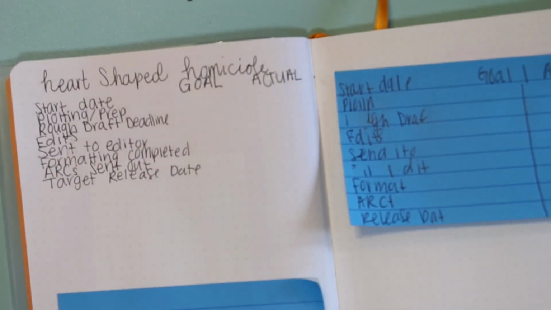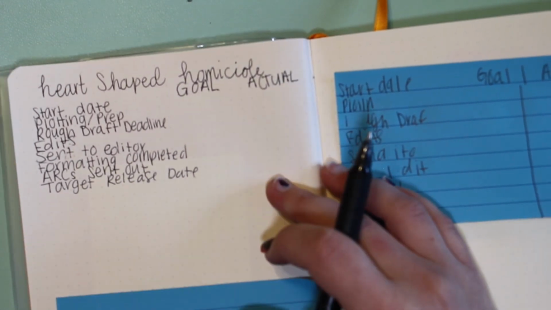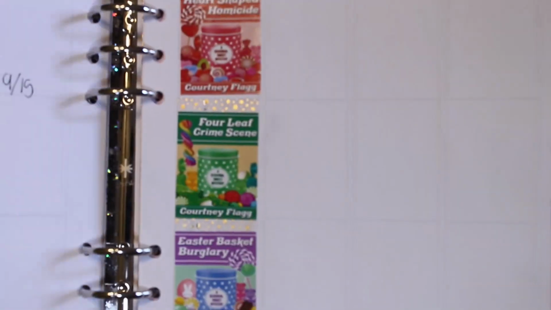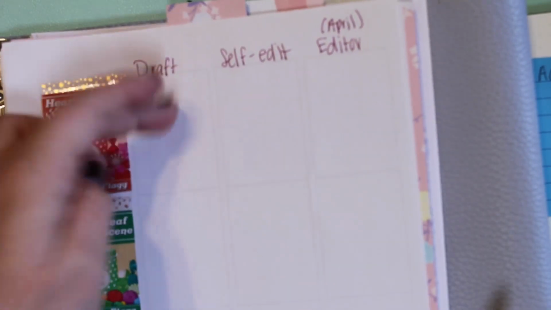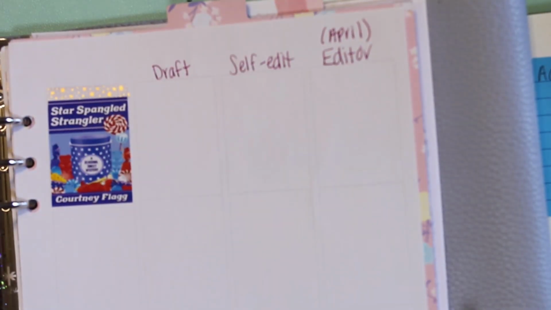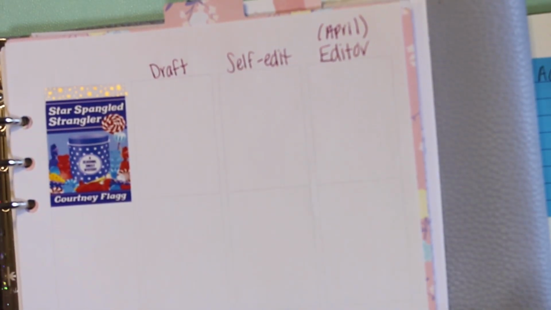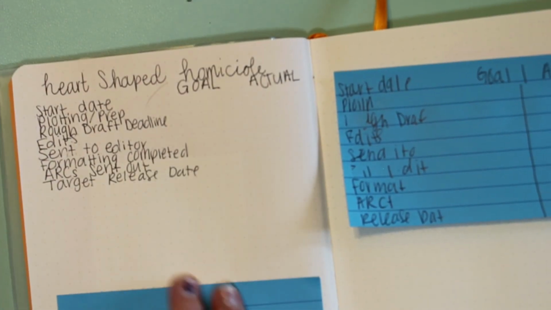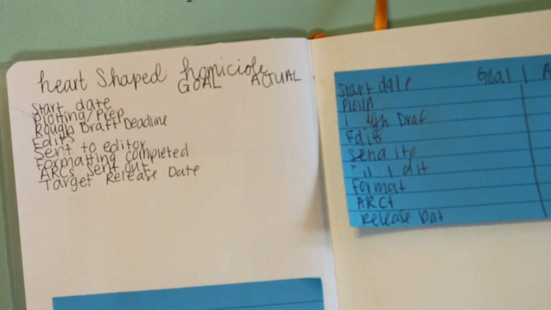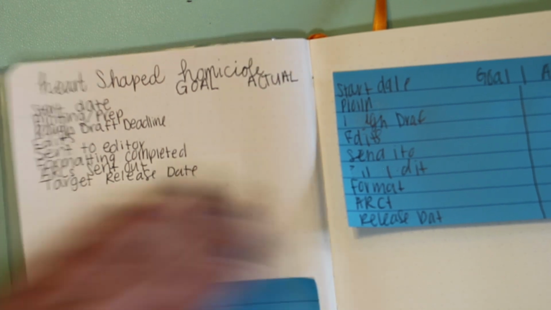I'm also getting this information, which I thought I plotted out already, but in this one, I have not, but it's kind of the same thing where draft, self-edit, edit, beta edits, pro format. So, I didn't have it fully, but we have that.